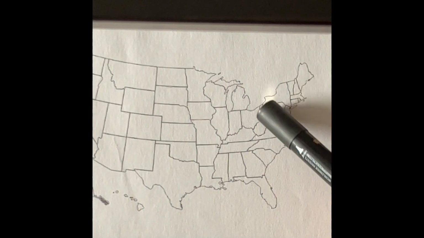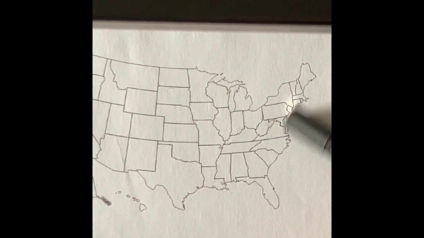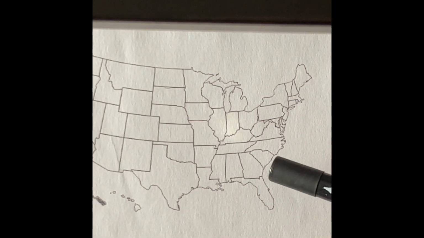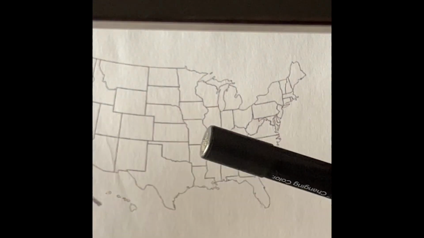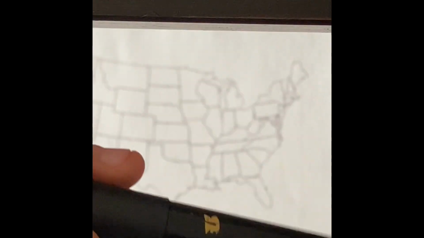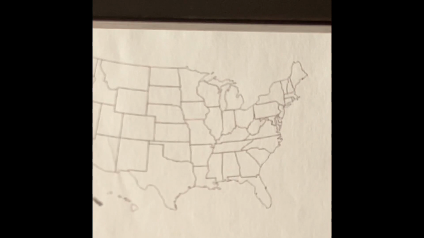However, you're only going to be using these 13 or so states, minus Maine and Vermont. And I am using a chameleon color changing detail fine liner, and I'm specifically going to be using the 0.4 millimeter.